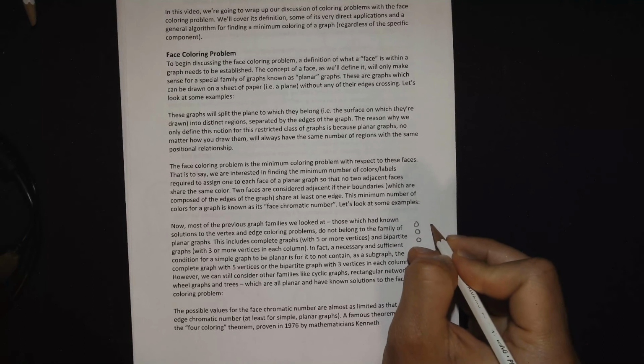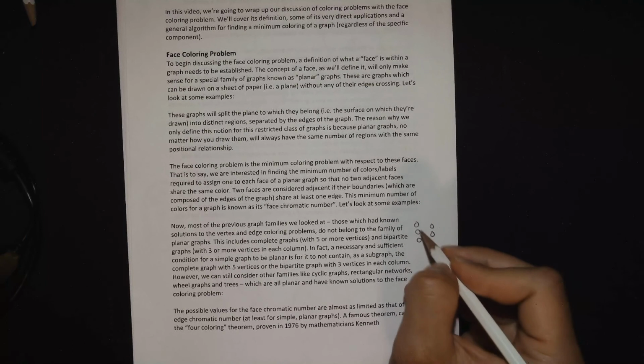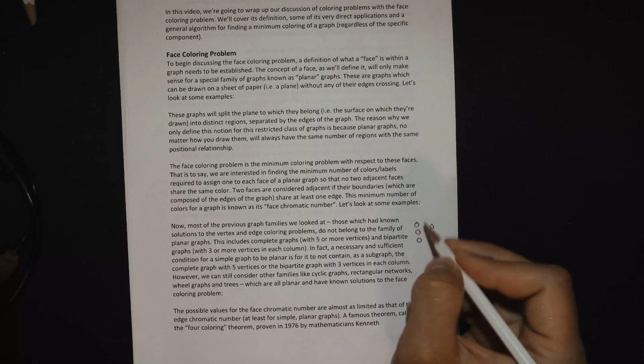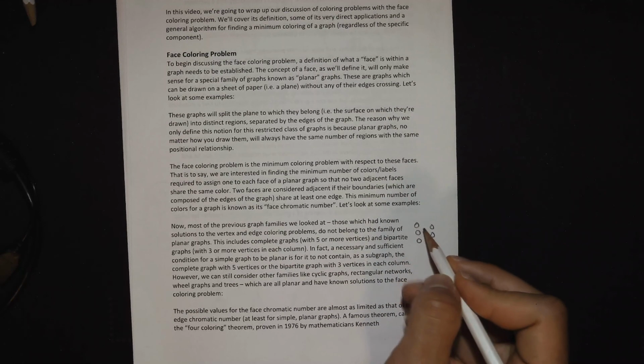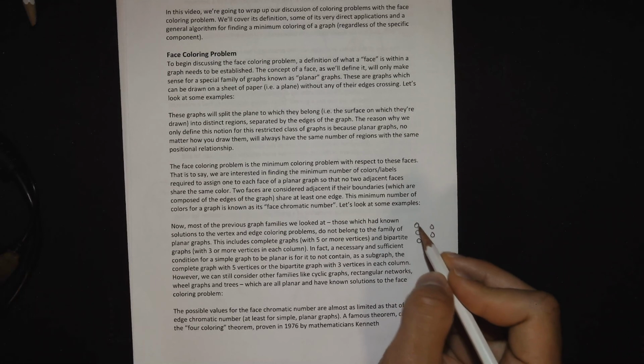So now, most of the graph families we looked at, those which had known solutions to the vertex and edge coloring problems, do not belong to the family of planar graphs. This includes complete graphs with 5 or more vertices, and bipartite graphs with 3 or more vertices in each column. Remember, bipartite graphs were just formed by 2 columns of vertices, one left column, one right column, and the edges in the graph were just those that connected every vertex in the left column to the vertices in the right column.